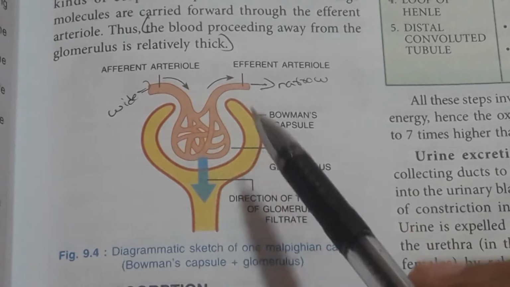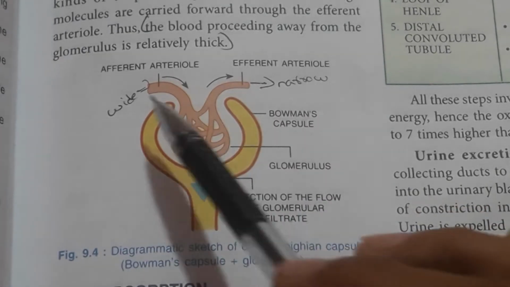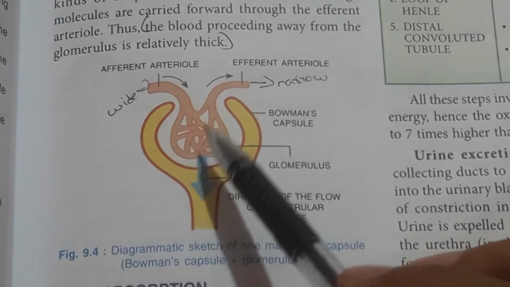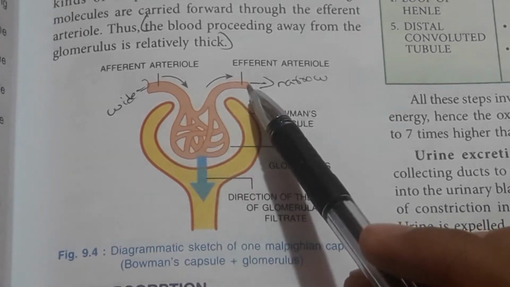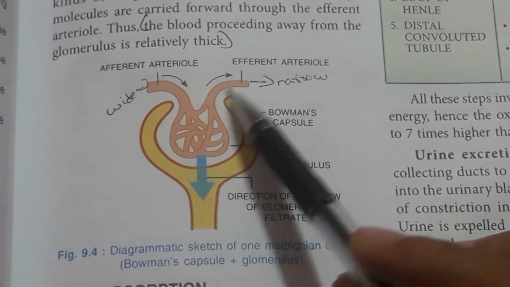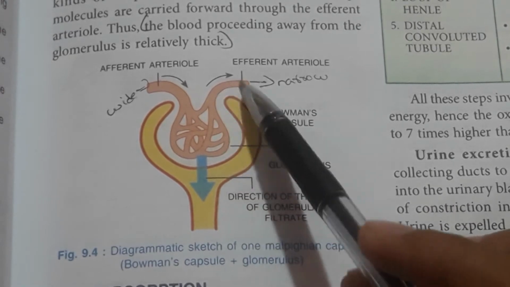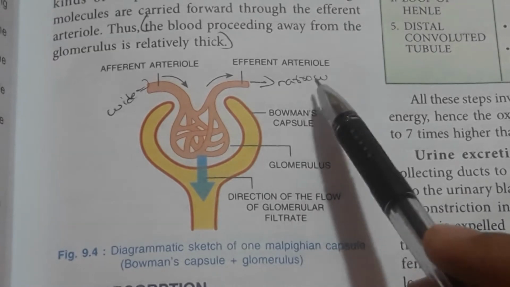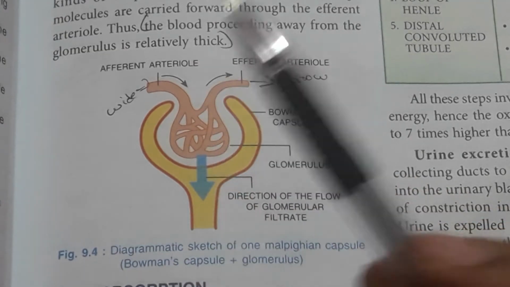This process is called ultrafiltration. The blood moves from the afferent arteriole, is purified here under great pressure, and moves into the efferent arteriole, where there is great pressure because it is narrow in shape, and the filtrate moves to the renal tubule. This process is called ultrafiltration.